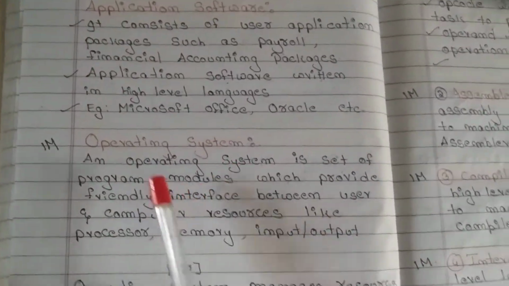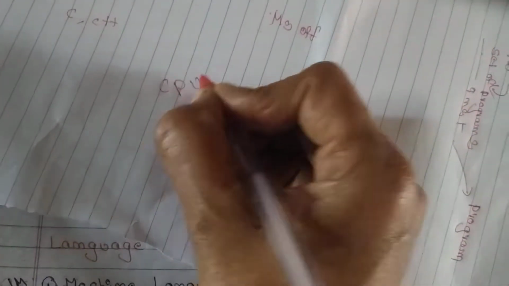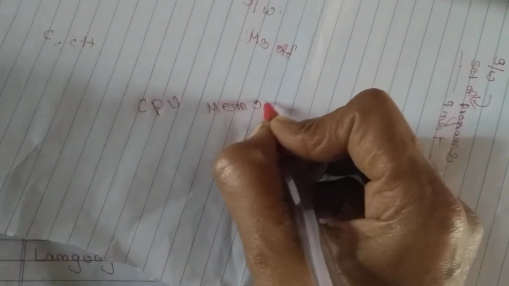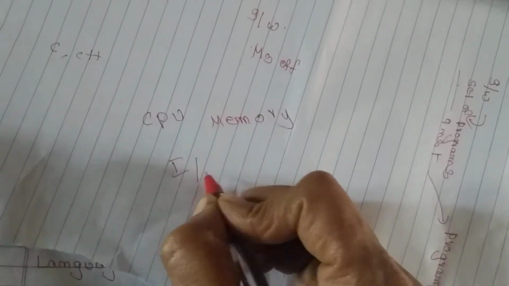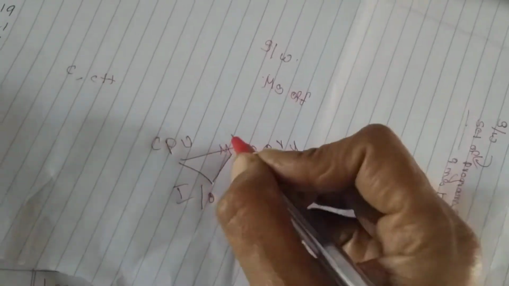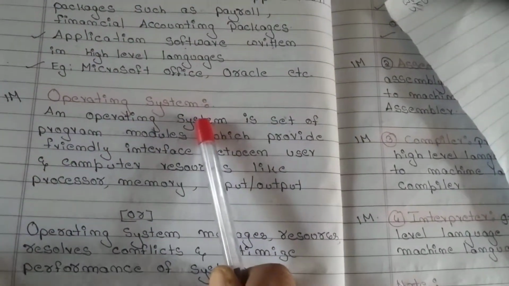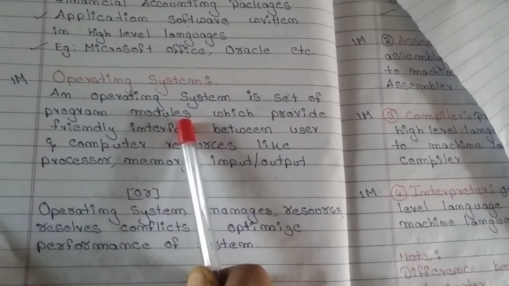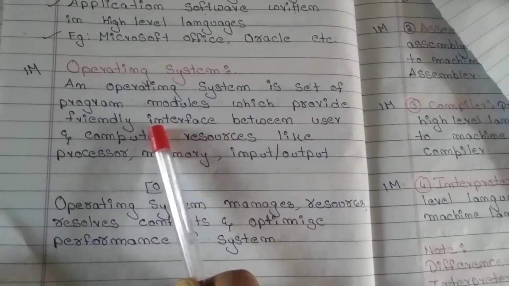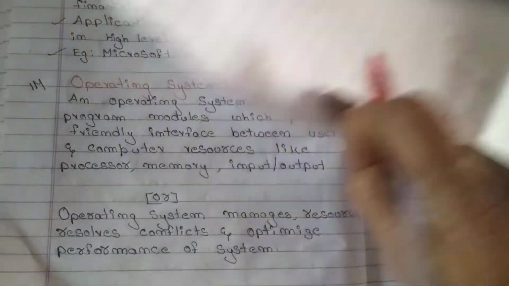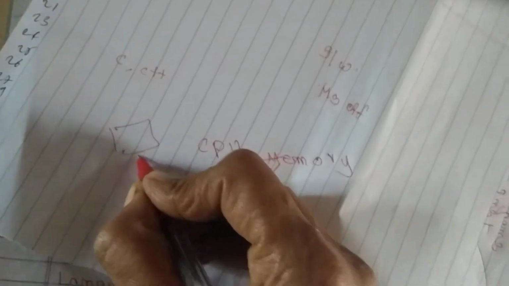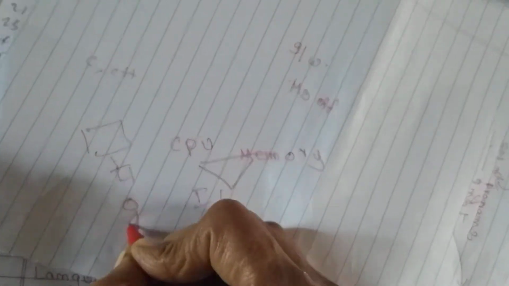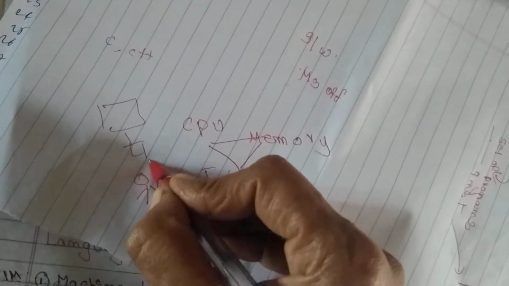Now look here. What is an operating system? Inside the computer there will be a CPU, memory, IO devices, communication, and controlled coordination. Operating system means some programs, program modules, which provide an interface between user and computer. The computer is here. I am not yet good at drawing, students, adjust. Between the computer and the user there is interaction.